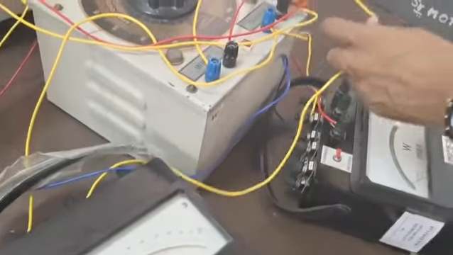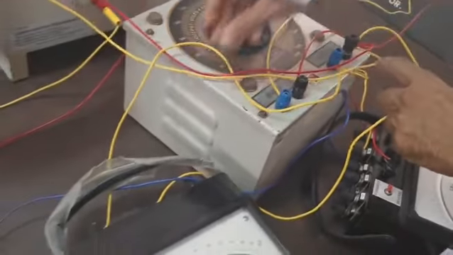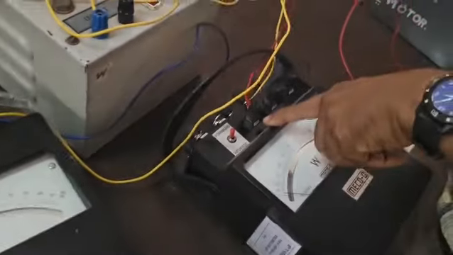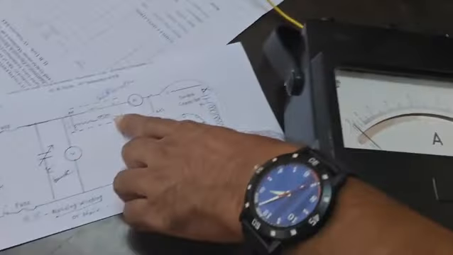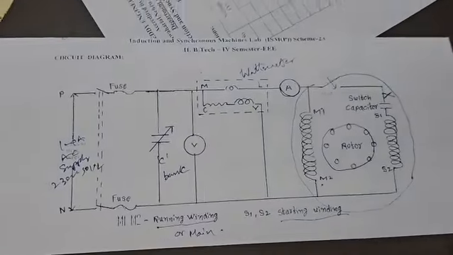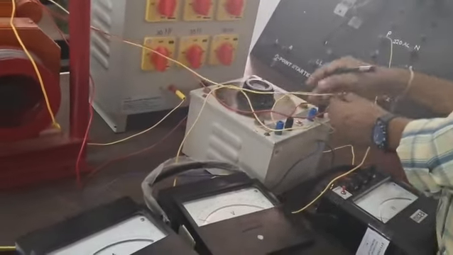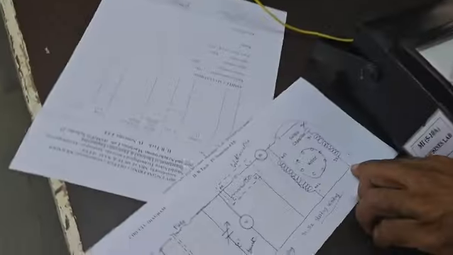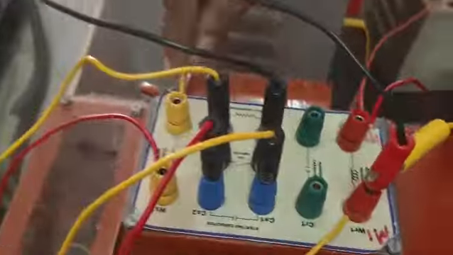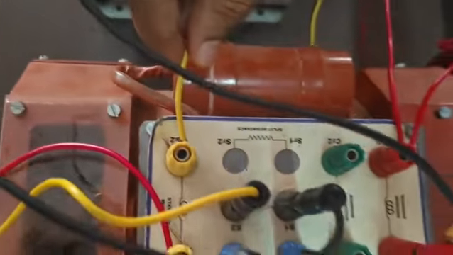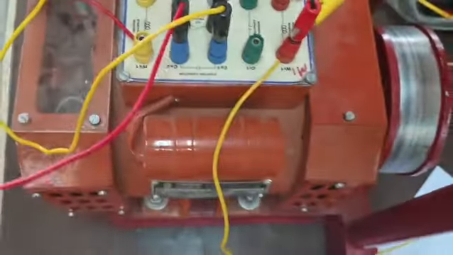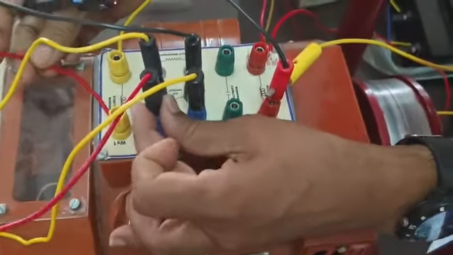The voltmeter other end is also connected to negative, and the wattmeter 300 volts terminal, if we observe here, this wattmeter V is also connected to negative. And there is one more terminal which is connected to negative, that is the S2 winding. If you observe here, this is S2. S1 is connected to the switch capacitor.